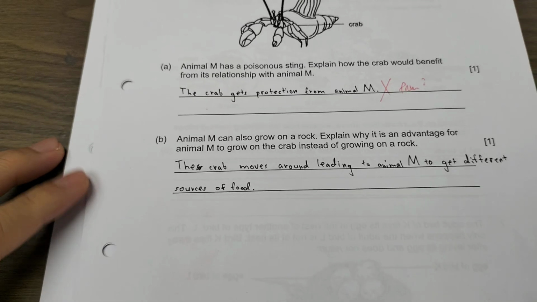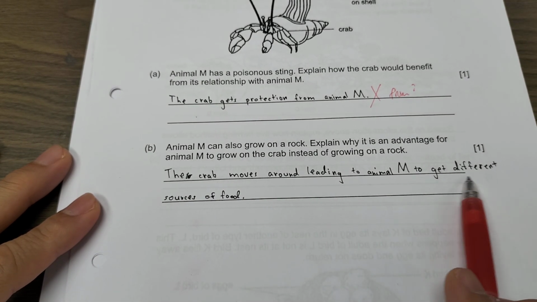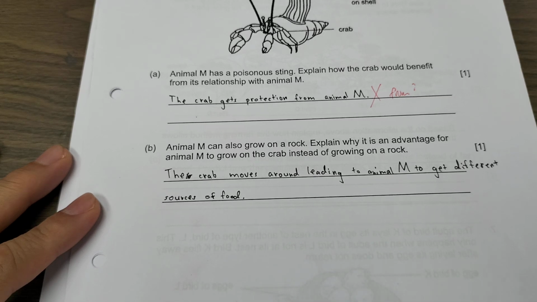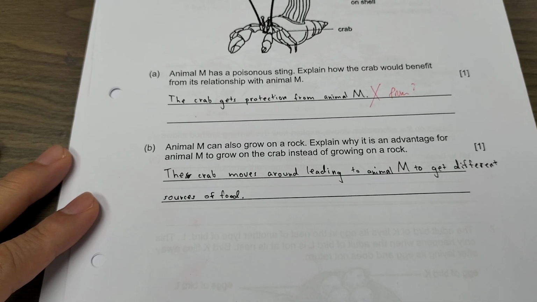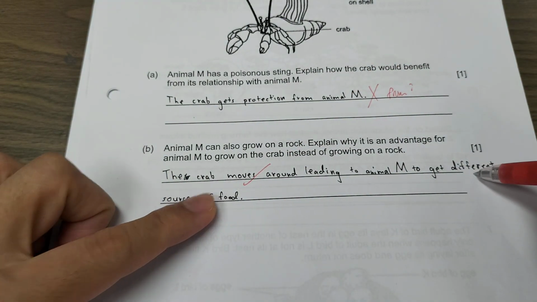So let's try this answer and see if you accept this. "The crab moves around, leading to animal M getting different sources of food." Would you accept this? Let's pause the video and think about this. Yes, because it can now move. So this is good evidence that you use to get different sources of food.